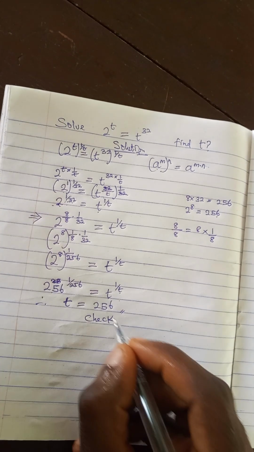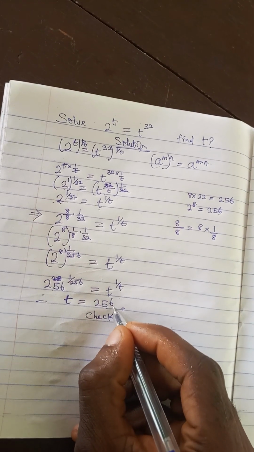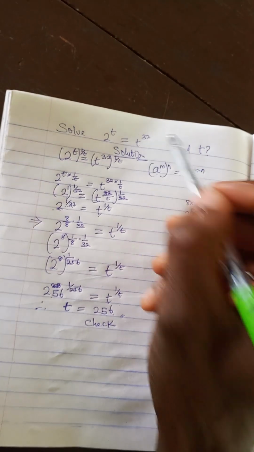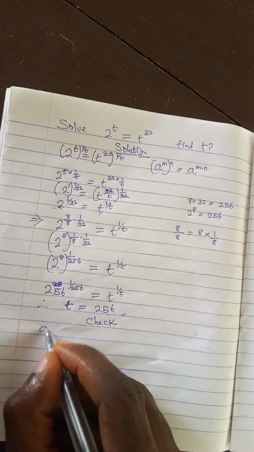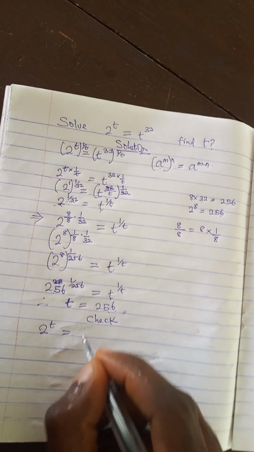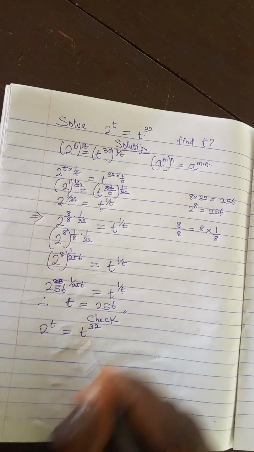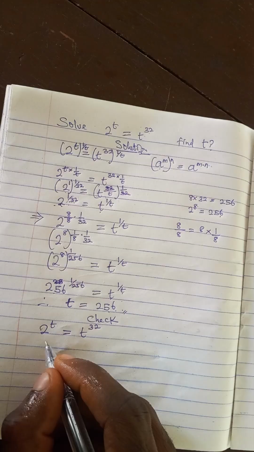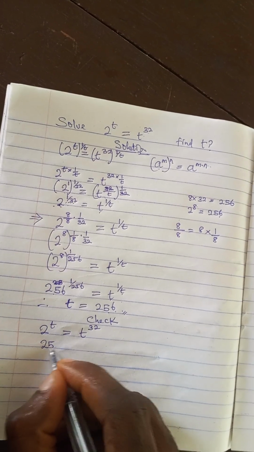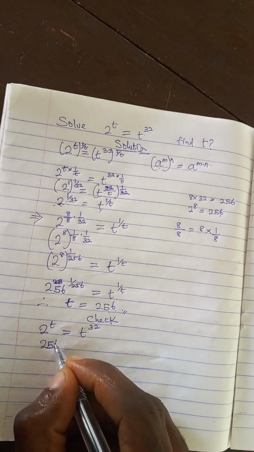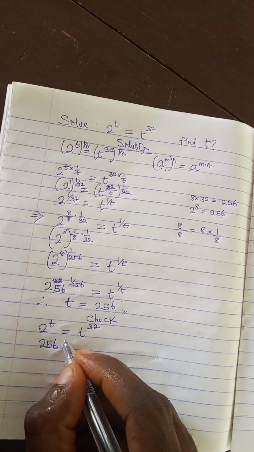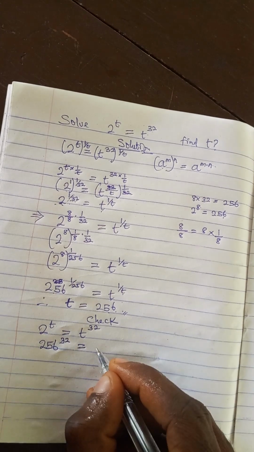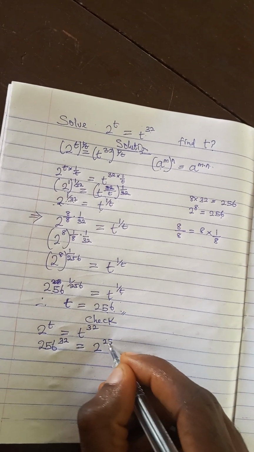Okay, let us quickly check whether this is correct. Let us substitute the value of 256 into the actual question itself. Remember the question is 2 raised to the power of t is equal to t raised to the power of 32. What is t? We said that t is equal to 256. This would now be 256 raised to the power of 32. Sorry, let me just interchange. It is 2 raised to the power of 256 on the left.